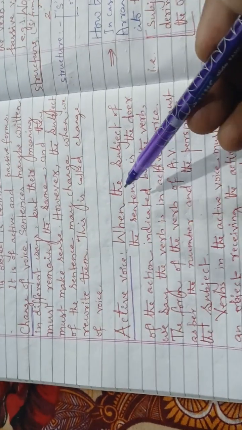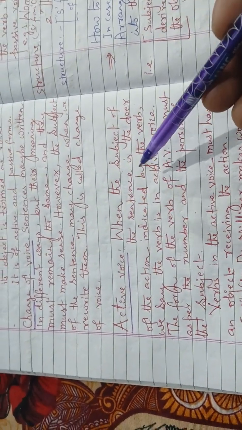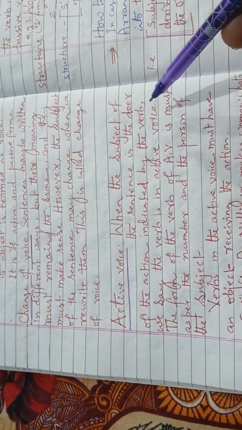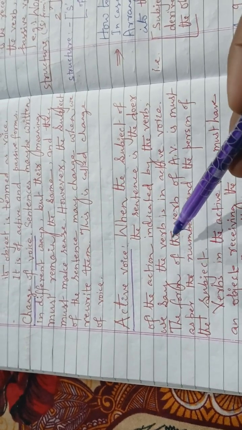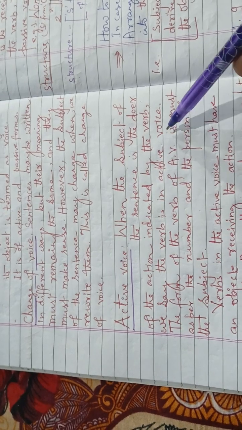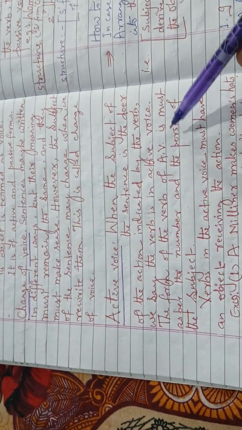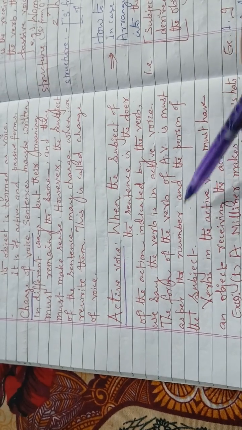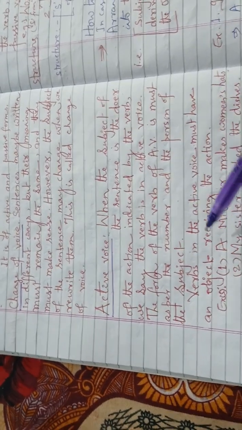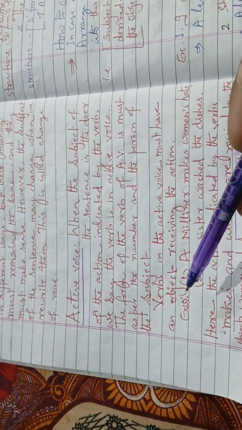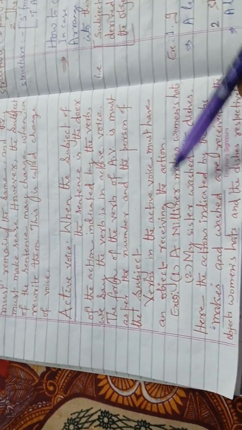Active voice. When the subject of the sentence is the doer of the action indicated by the verb, then we say the verb is in active voice form. The form of the verb in active voice must be as per the number and the person of the subject. Verbs in the active voice must have an object receiving the action.